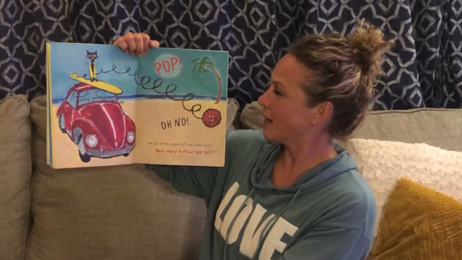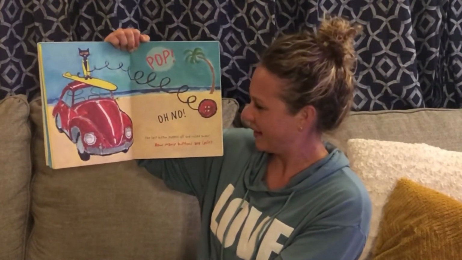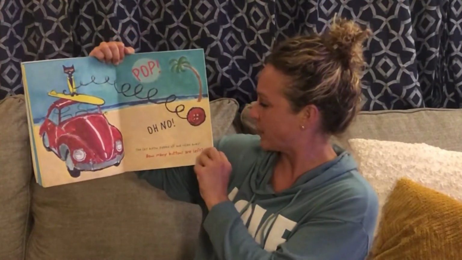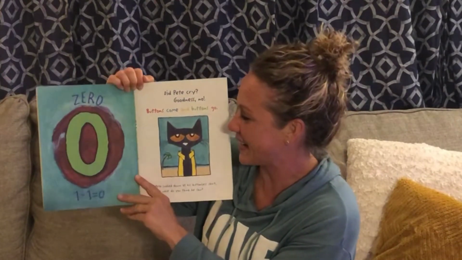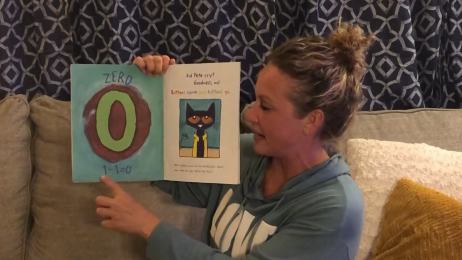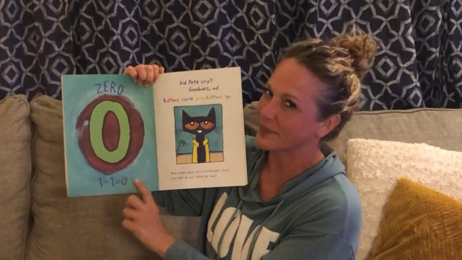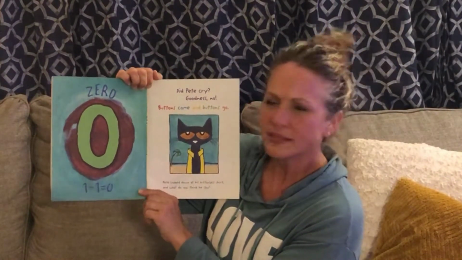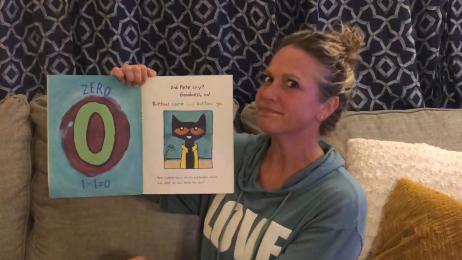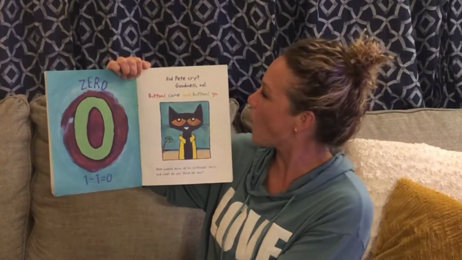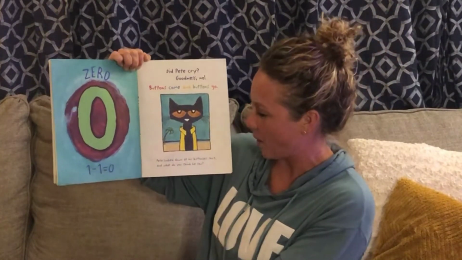Pop! Oh no! The last button popped off and rolled away. How many buttons are left? You're right. 0. Because 1 minus 1 equals 0. Did Pete cry? Goodness, no. Buttons come and buttons go.